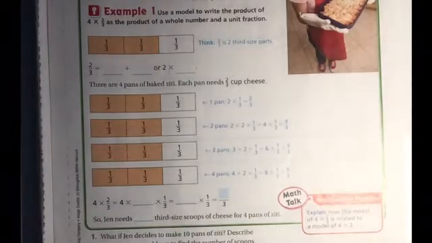It says to use a model to write the product of 4 times 2/3 as the product of a whole number and a unit fraction. Oh, we were just doing that. We were doing 4 times 1/3 equals 4/3. We just did that in the last lesson. It's almost a review. So she needs 2/3 per pan. What is that going to look like?